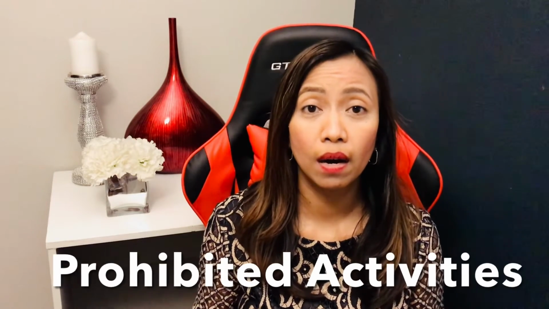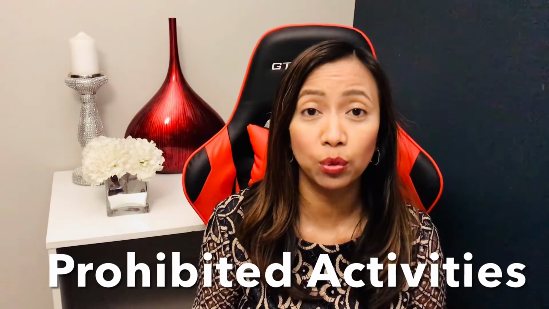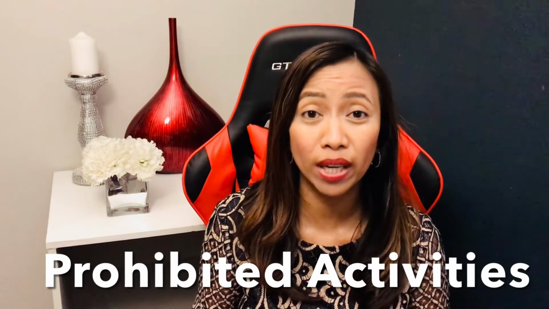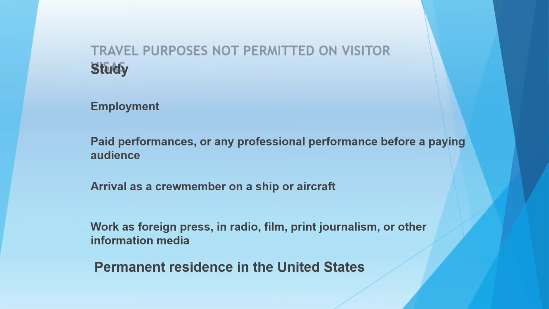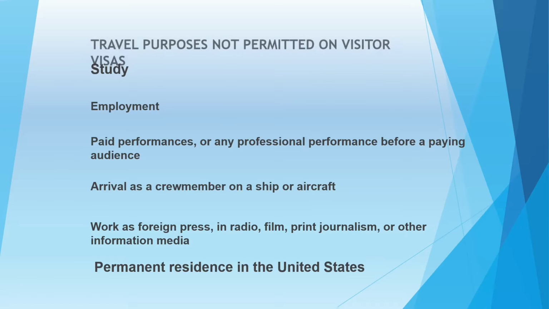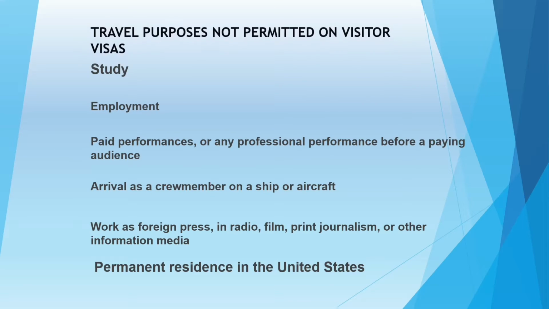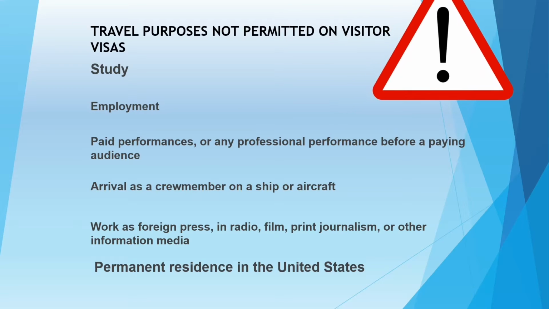However, there are activities that are prohibited when applying for a tourist visa. For example, if you have the intention of working in the US, you will be denied a tourist visa. There are things you cannot do on a visitor visa. You cannot study, or be employed, or have paid performances, or arrive as a crew member, or work as a foreign press, or stay in the US permanently.